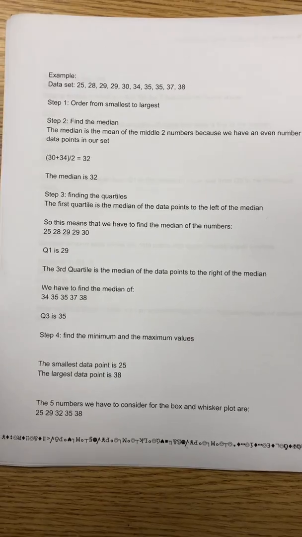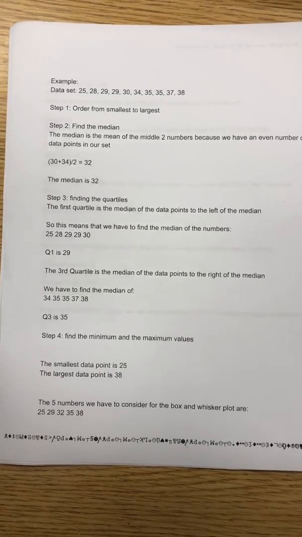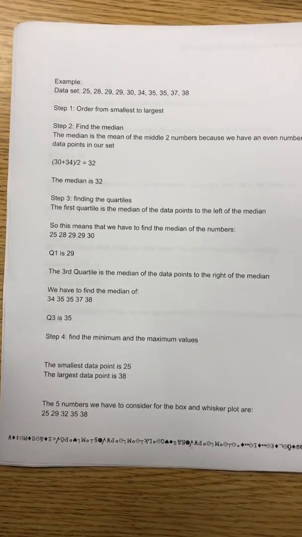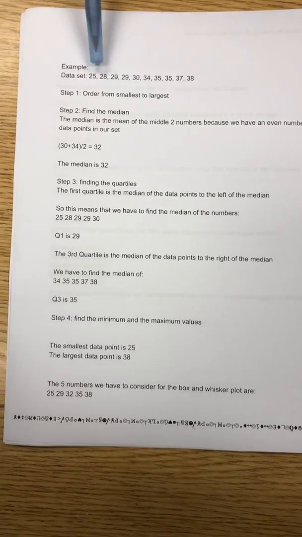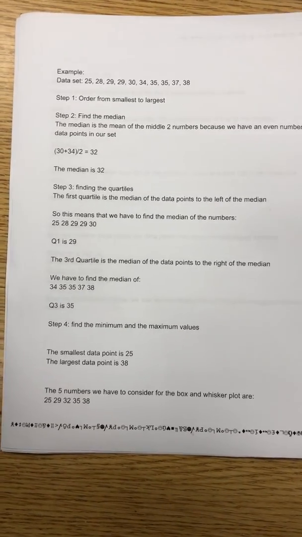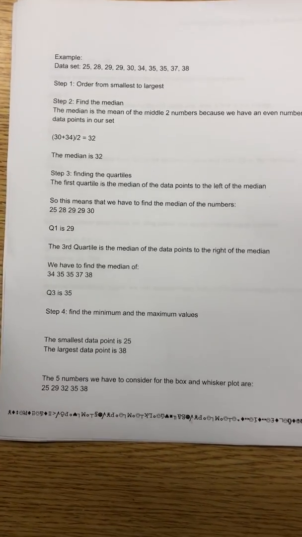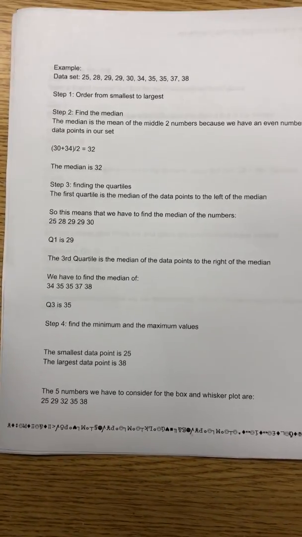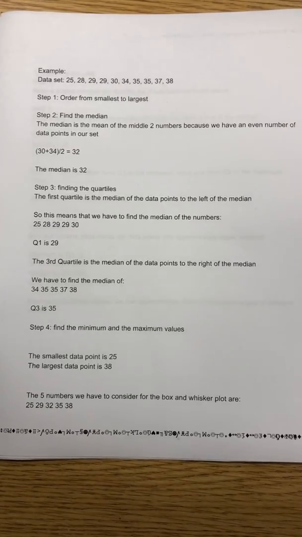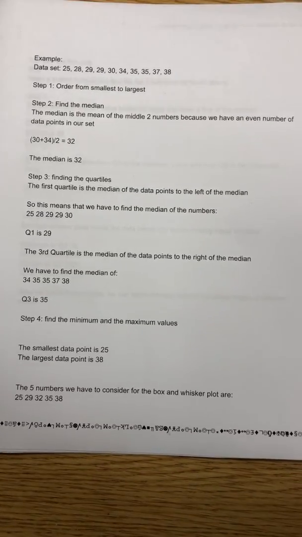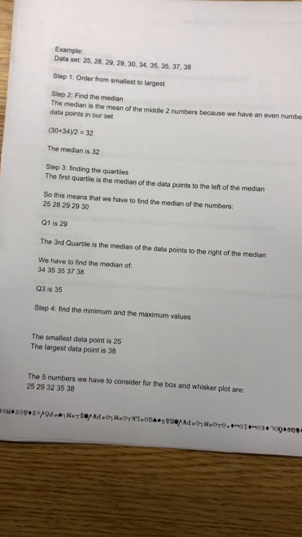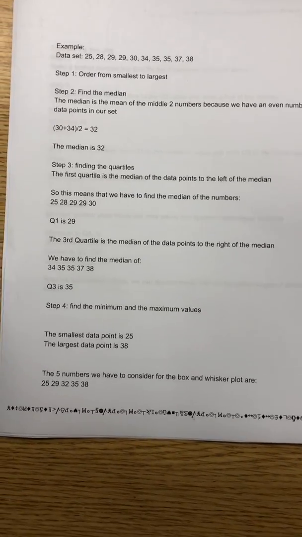So step 3 is find the quartiles. So the first quartile is the median of the data points to the left of the median. So this means that we have to find the median of the numbers 25, 28, 29, 29, and 30. So Q1 would be 29 because that's the median of these data points. The third quartile, we would also find the median, but of the data points right of the median we found in the second step. So the value of Q3 is 35.